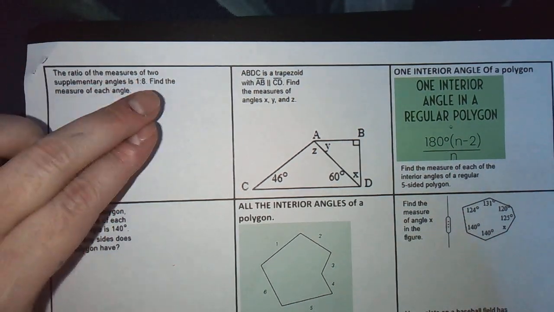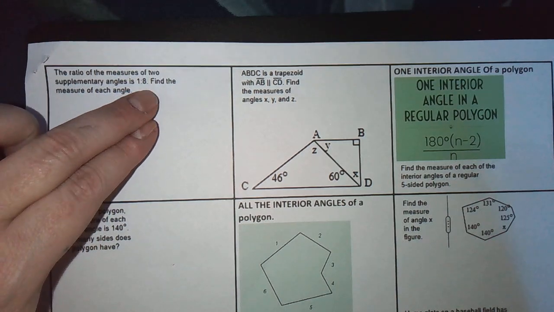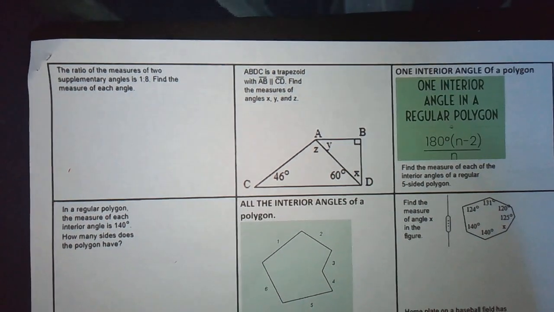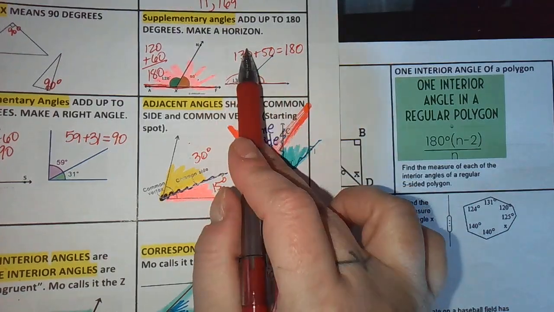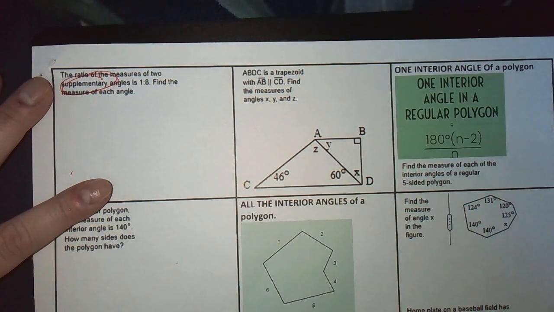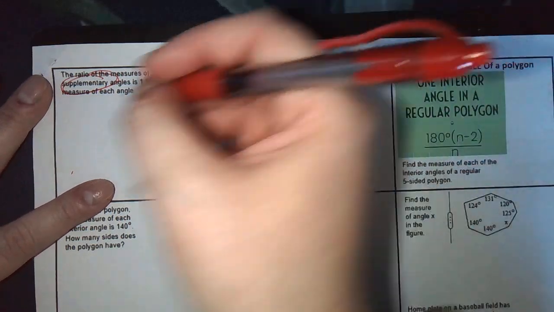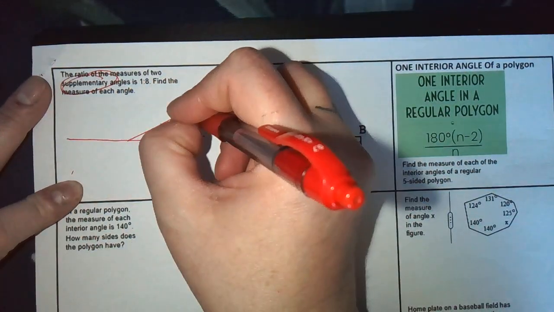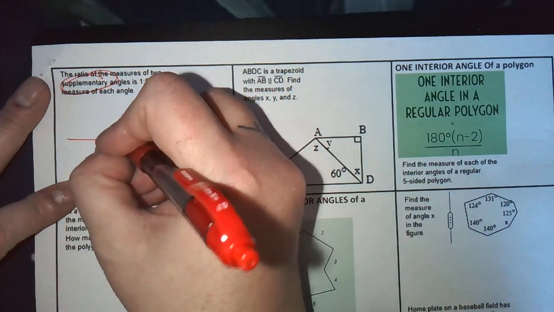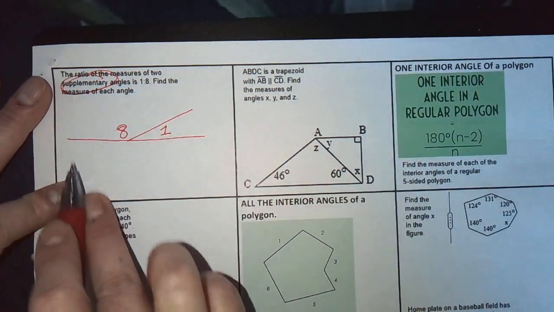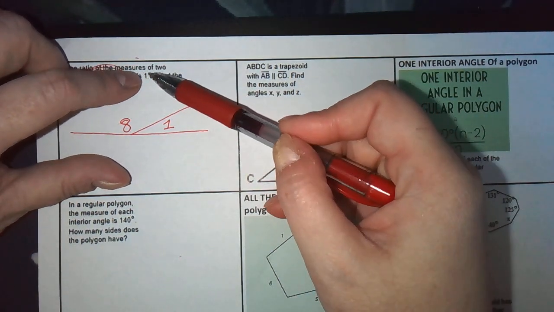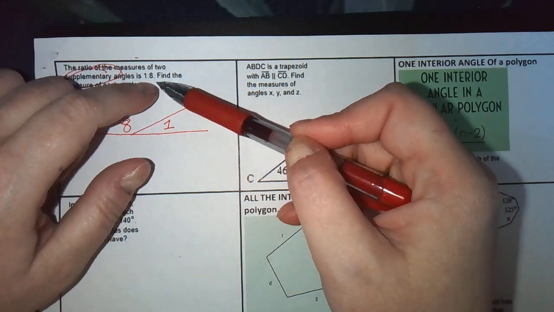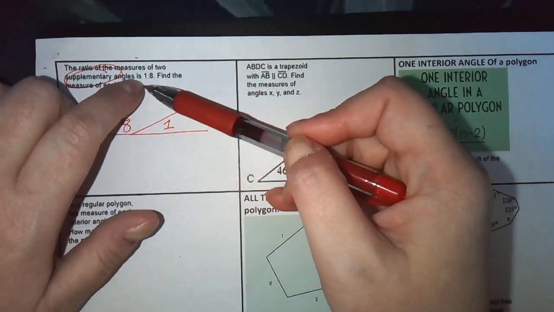It says the ratio of the measure of two supplementary angles is 1 to 8. Find the measure of each angle. Okay, what does supplementary mean? Supplementary means add up to 180. So it's kind of like saying 1 and 8 add up to 180. But the thing is, this is a ratio. That does not say 1 degree, 8 degrees. It just says 1 and 8.